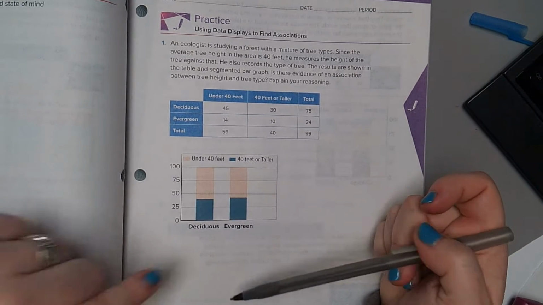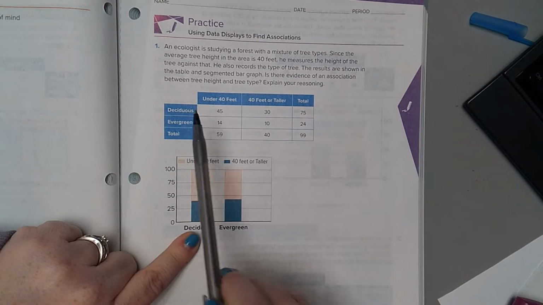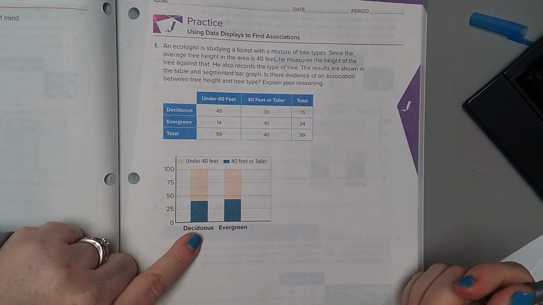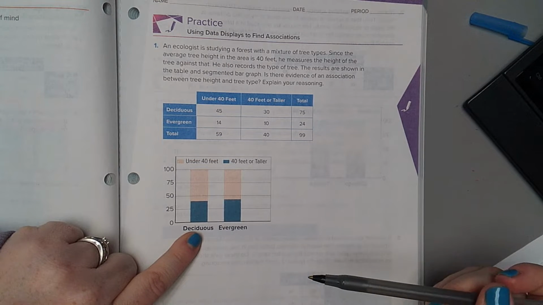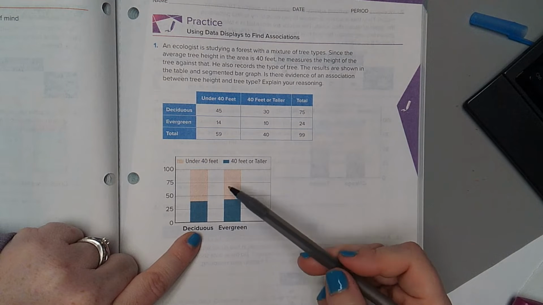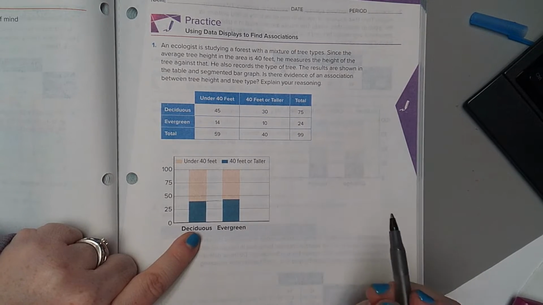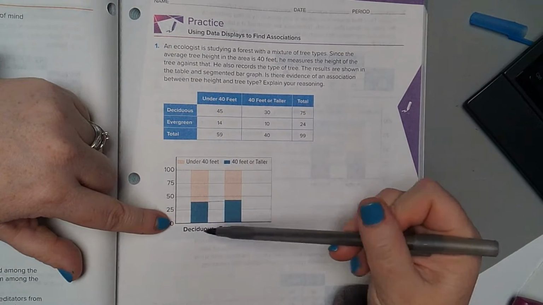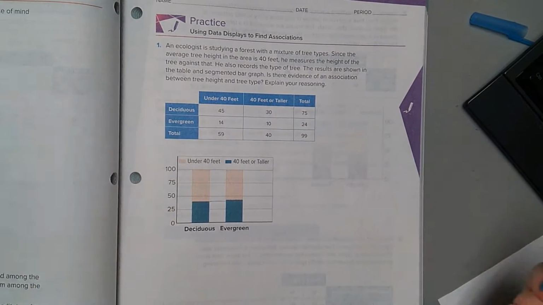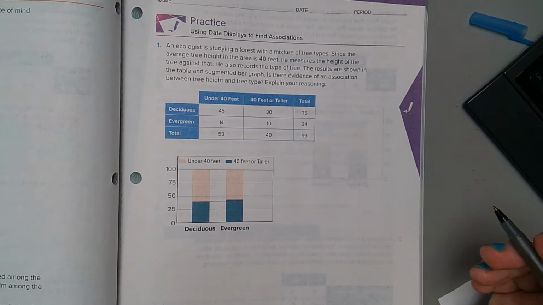So we have this type of tree, the percentage of them that are taller than 40 feet and under 40 feet. And then we have evergreen, under 40 feet, over 40 feet. I feel like they're pretty close to like the percentage that they have that are under and over. So is there an association between tall trees and not tall trees and types of trees?